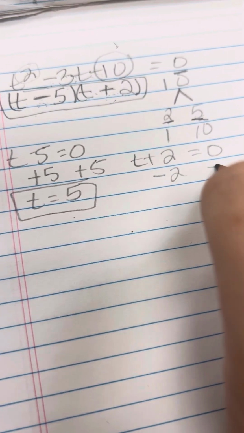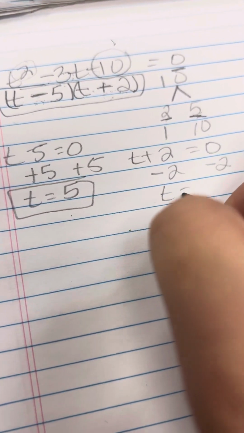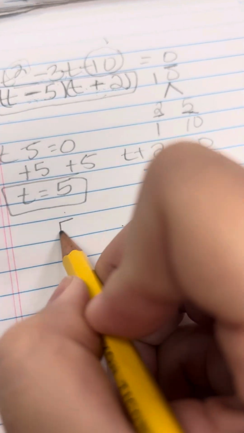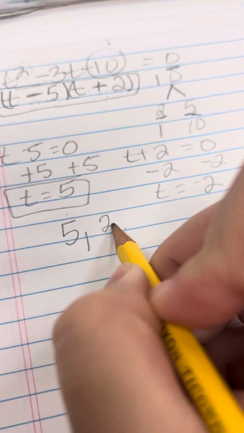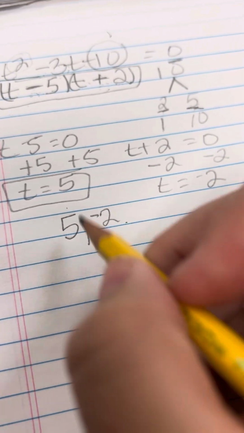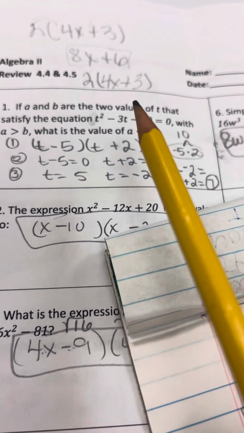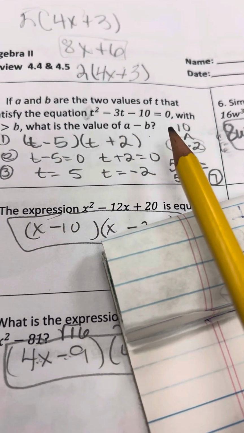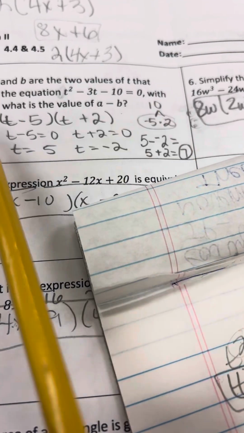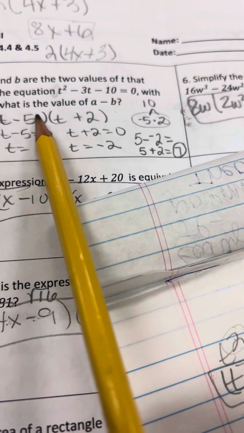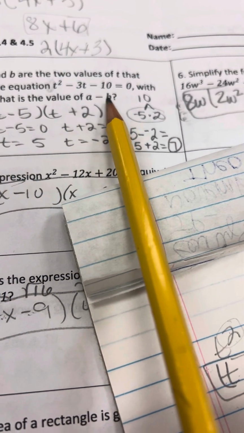I'm going to subtract that 2 on both sides, and t equals negative 2. So my answers are 5 and negative 2, right? But then your paper asks you one more thing. So you got to make sure you're always answering the final question. It's a lot of work. And it says, with a being greater than b, what's the value of a minus b?